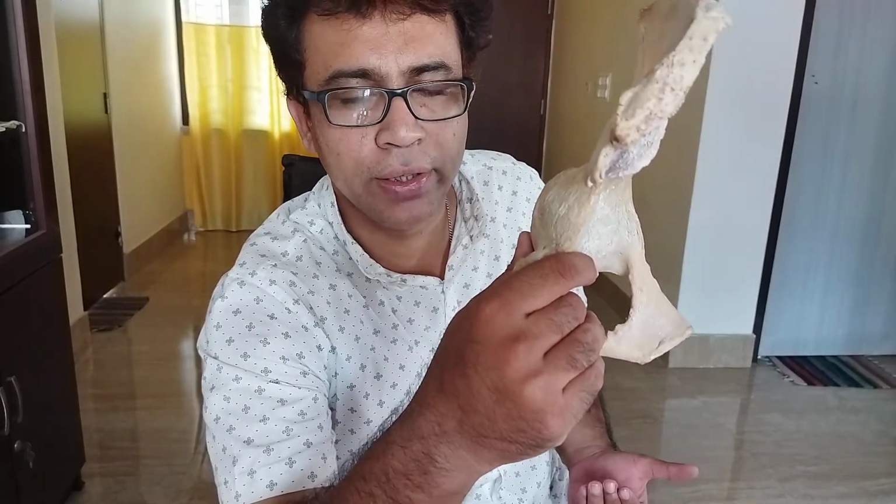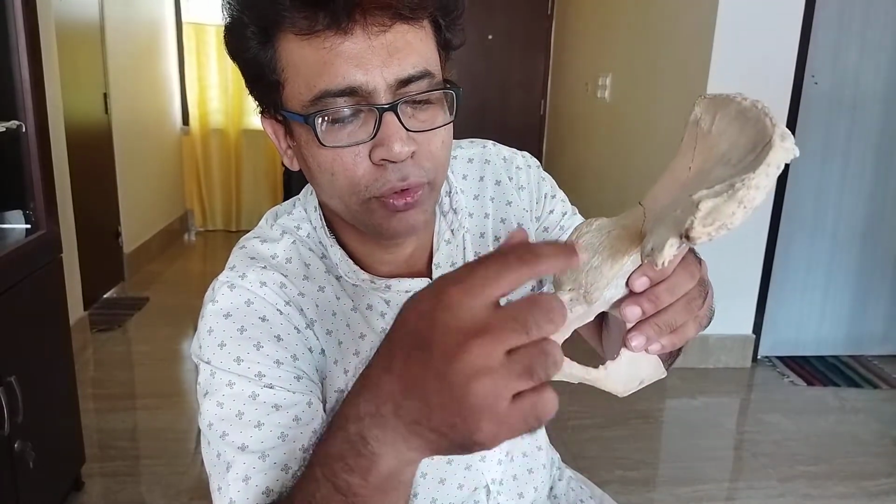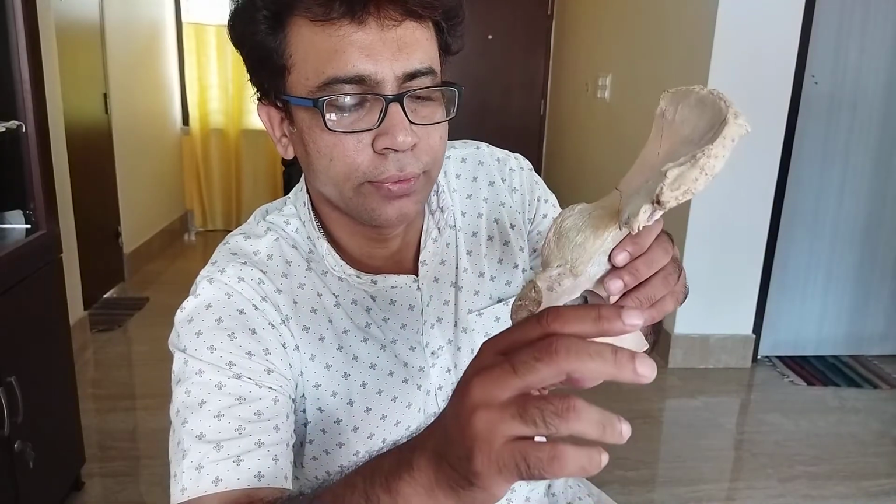Then you have the nerve to obturator internus, internal pudendal vessels, and the pudendal nerve. So the medialmost 3 structures are the nerve to obturator internus, internal pudendal vessels, and pudendal nerve. And the way I have named it is from lateral to medial.